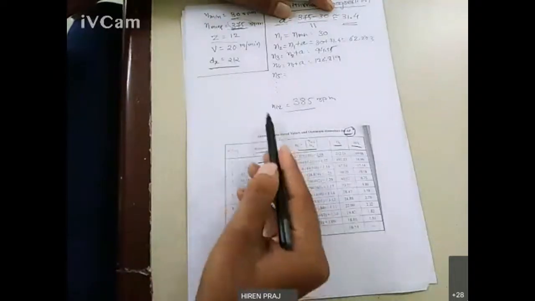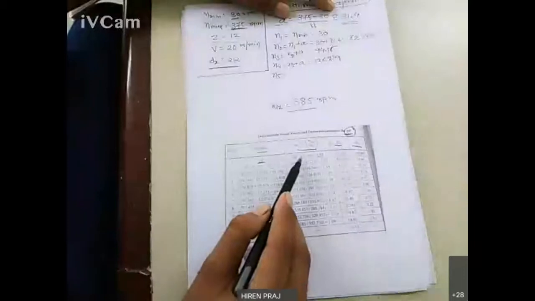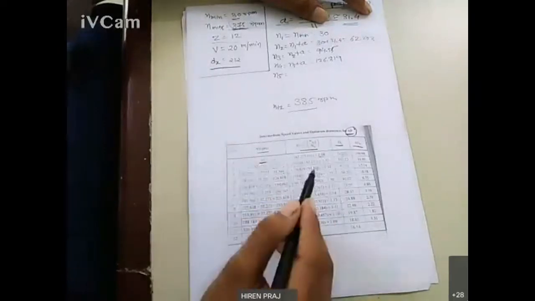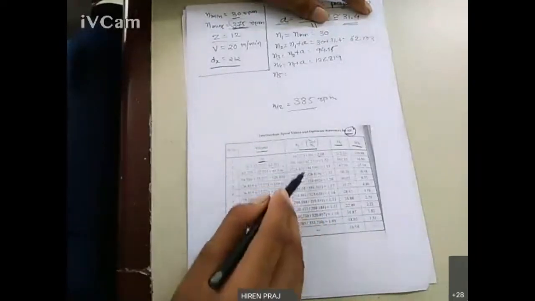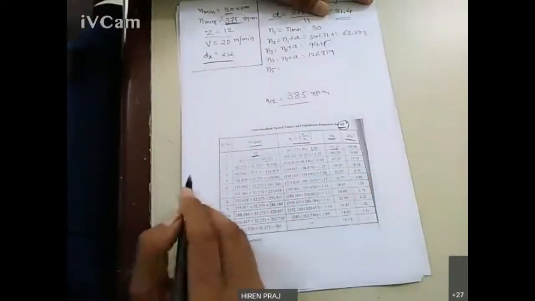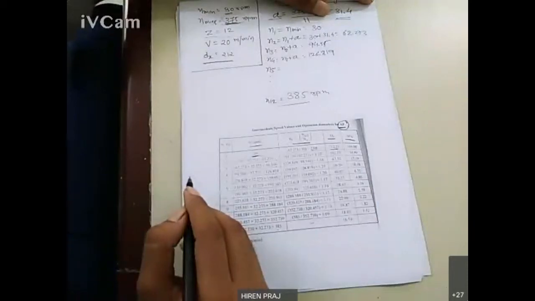So if you are following arithmetic progression series, your speed ratio is not constant in different speeds, right? So that speed ratio is mentioned here. Now, this is the initial diameter dx, which is 212.21.